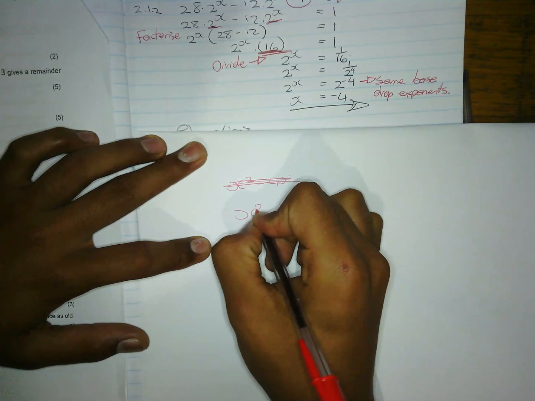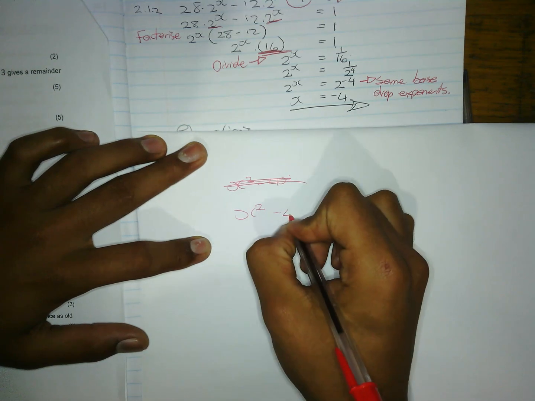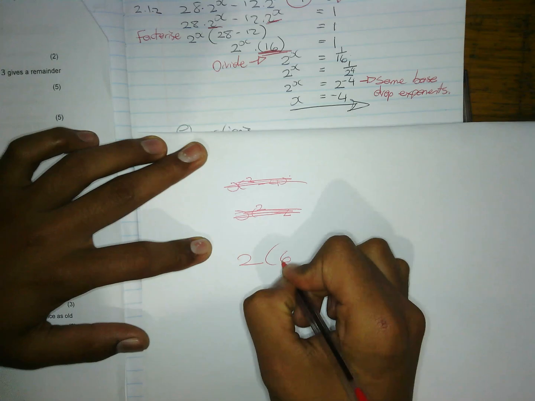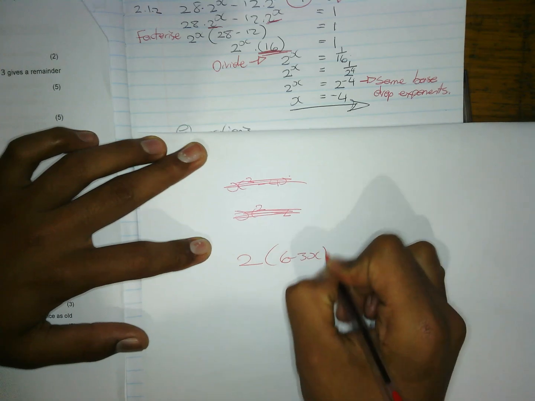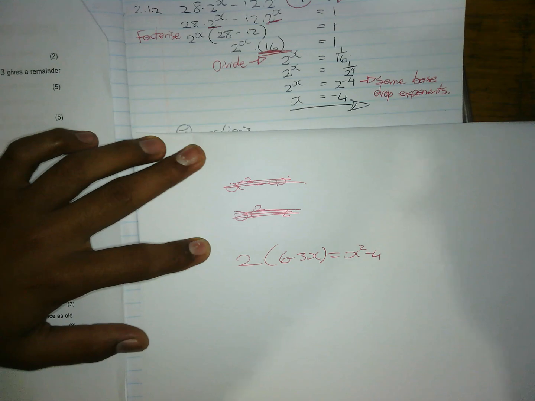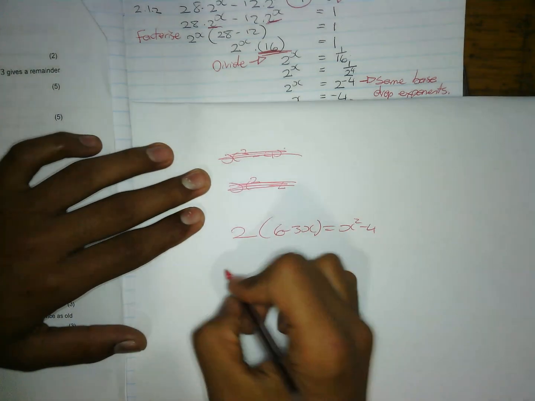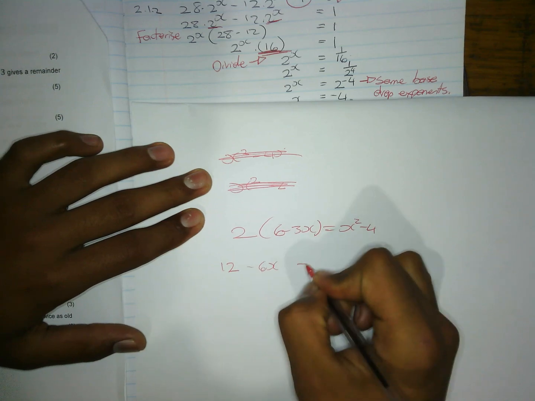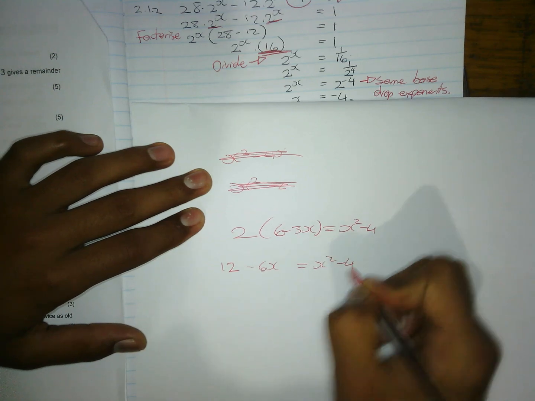Let's start here: 12 minus 6x equal to x squared minus 4.